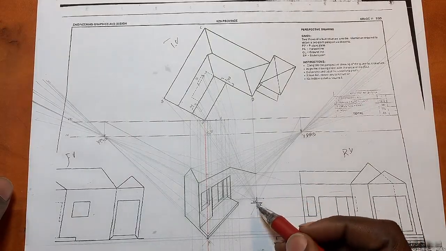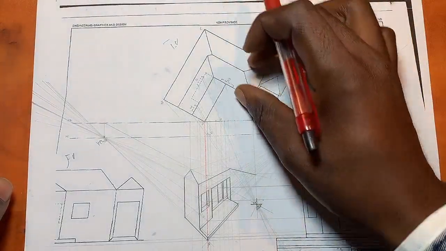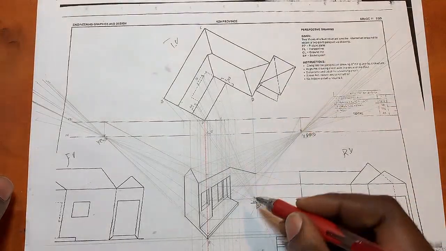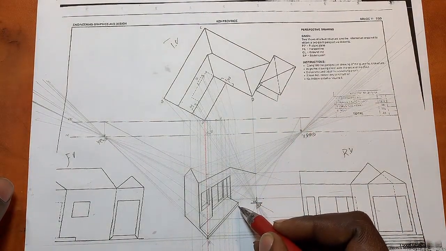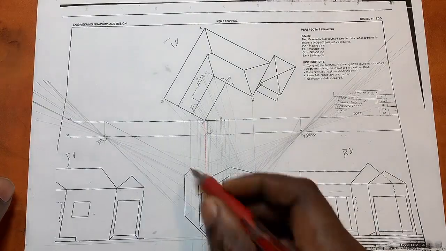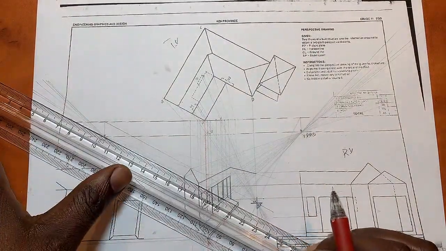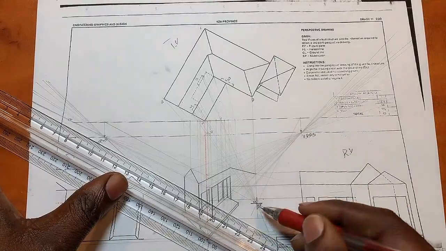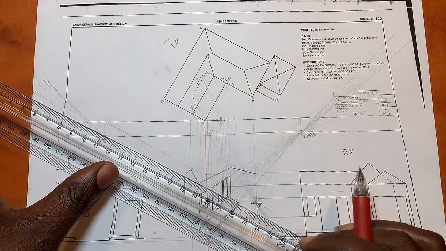So now let's come back and get this other room. So this is the ground line. So I'll take this point to vanishing point of my left hand side up until it crosses with this one.